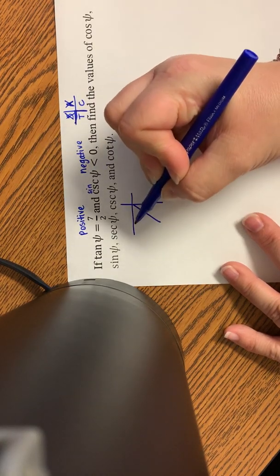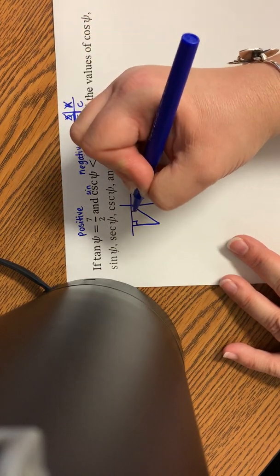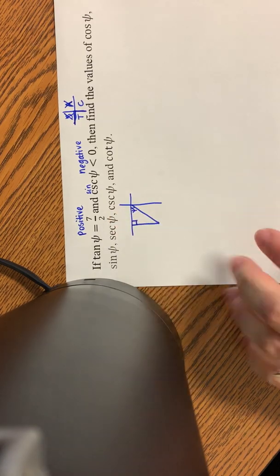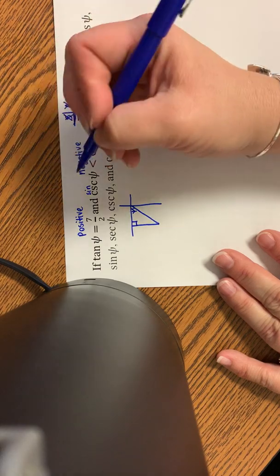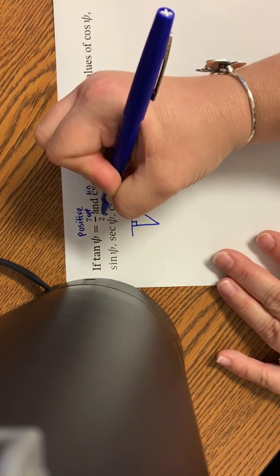Draw your triangle. Don't worry about the scale. It's a right triangle. Our angle psi is right there. And so you might be looking at this right now going, how can I get to this quadrant and have a positive 7 over 2? Well, think about it. This is opposite, this is adjacent.